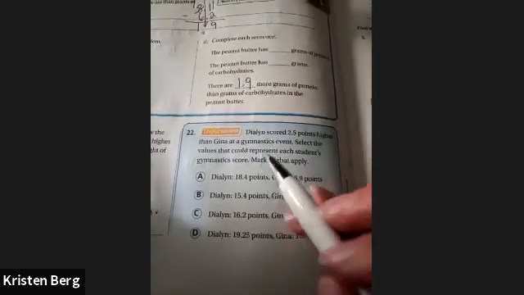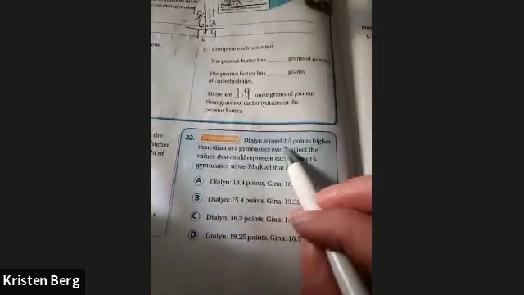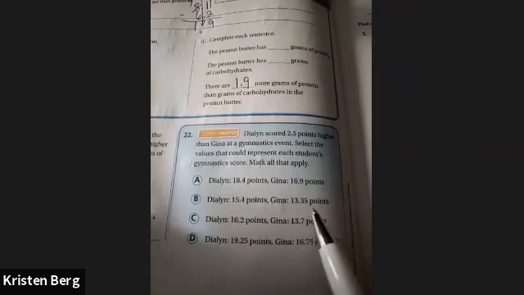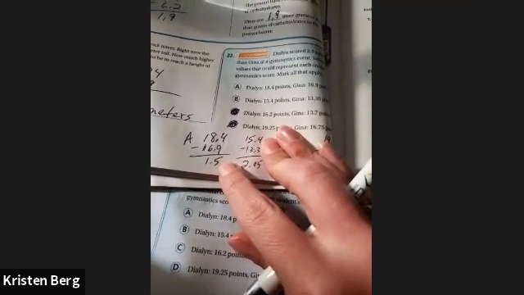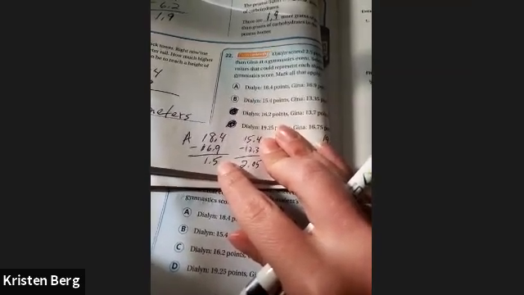So again, she scored 2 5/10 higher. So if you looked, they gave you several different choices. Well, just to save some time, if you subtracted the first one, it would have been 1 5/10. So that's not big enough. So that would not have worked.